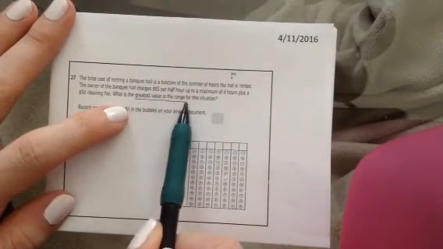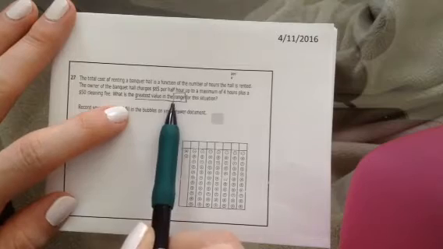Number 27. The total cost of renting a banquet hall is a function of the number of hours the hall is rented. The owner of the banquet hall chain charges $85 per half hour up to a maximum of 4 hours plus a $50 cleaning fee. What is the greatest value in the range for this situation? Okay. So the greatest value in the range. That means I want to know the greatest amount of money I could charge.